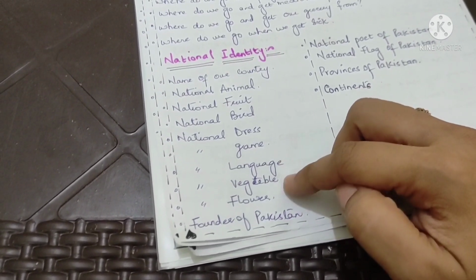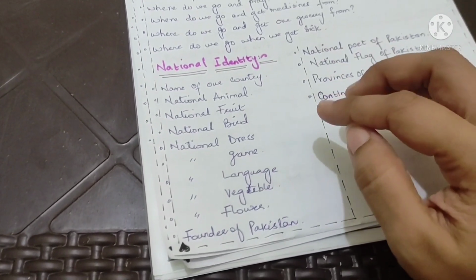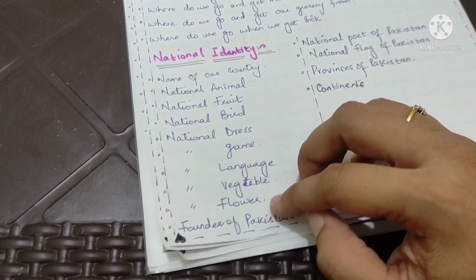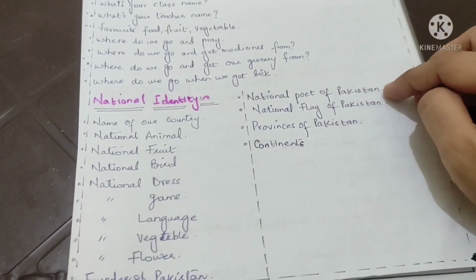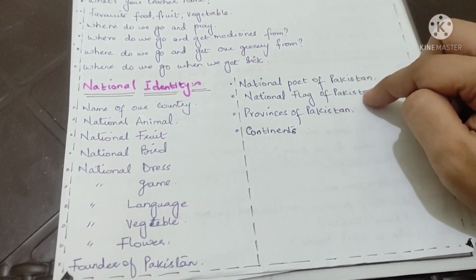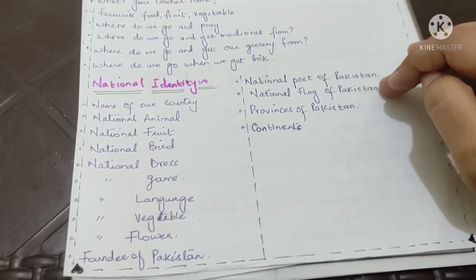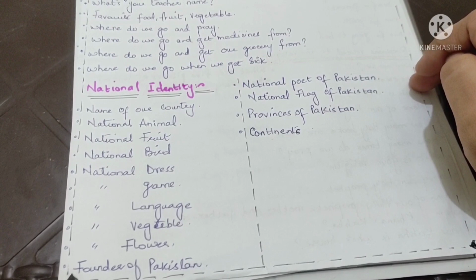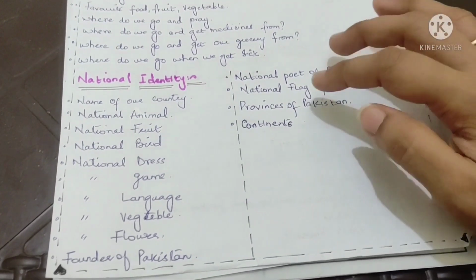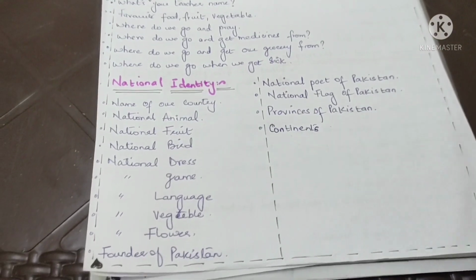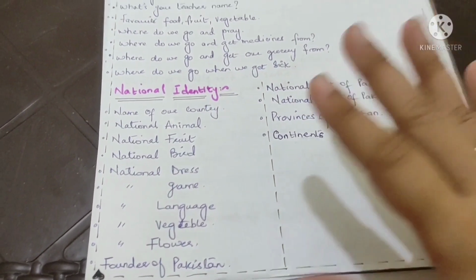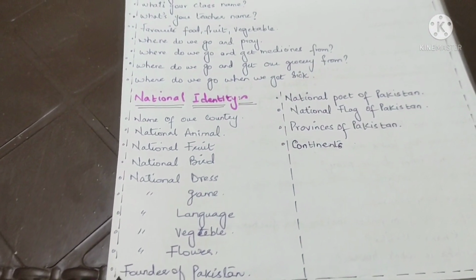Okay, national vegetable is ladyfinger. Okay, the national flower is jasmine. Founder of Pakistan, national poet of Pakistan, national flag of Pakistan. You can even tell them who wrote the national anthem. Okay, provinces of Pakistan and the continents, which is very important for them to learn. Okay, let's move on to the next part.